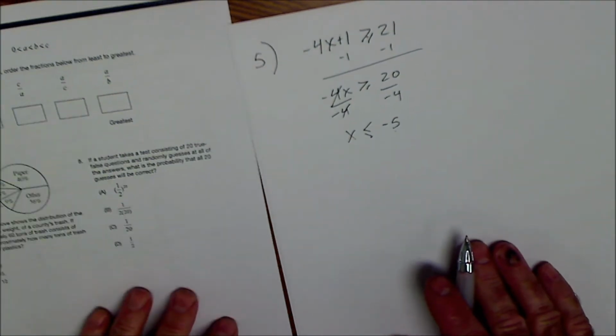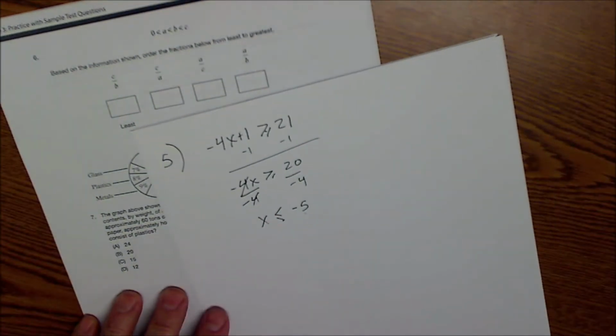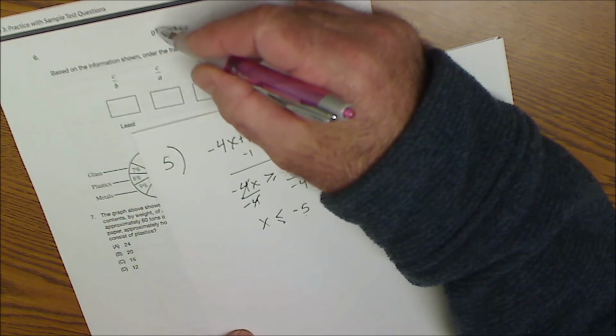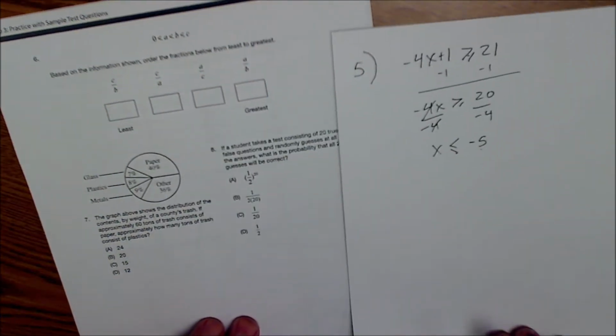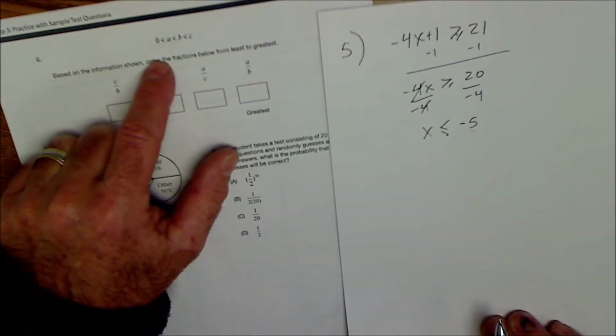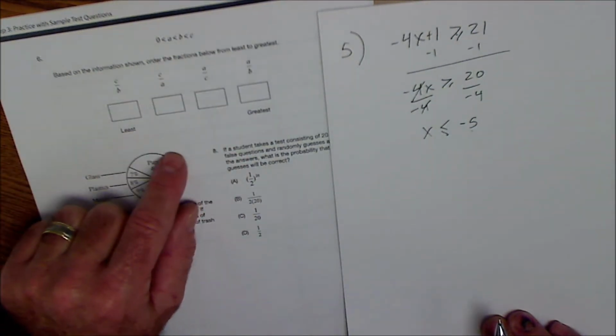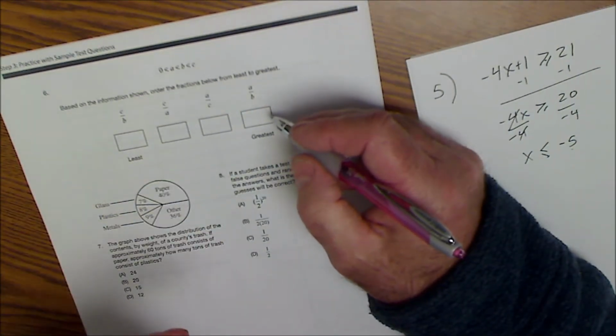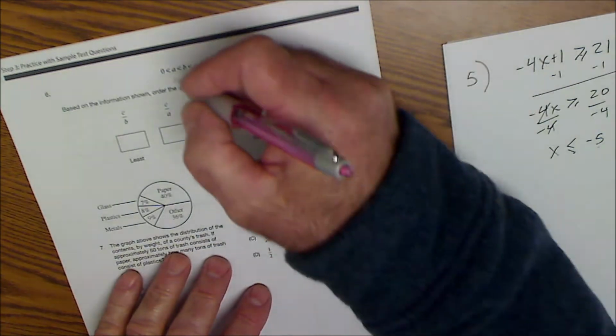Give you a second to read through this one, number 6. So C is the largest, B is the next largest, A is the next largest, but they're all greater than 0. Are you trying to figure out which fraction is the largest and the smallest? You could do a lot of thinking here and make it complicated, or you could just assign numbers.